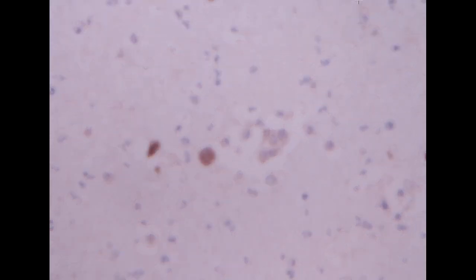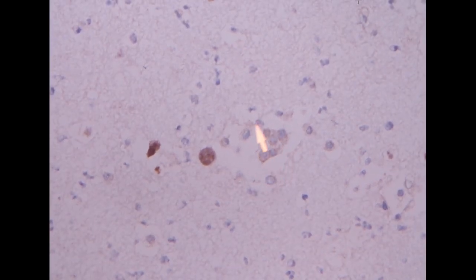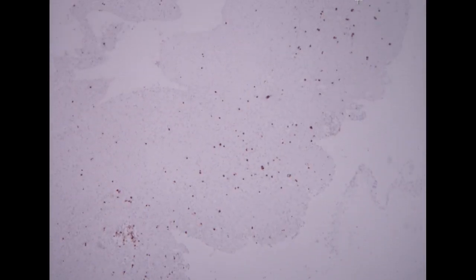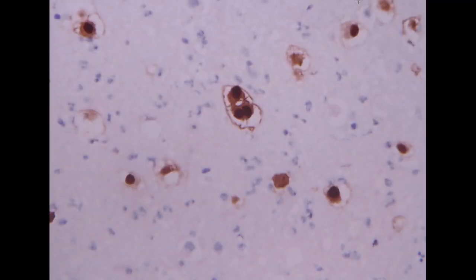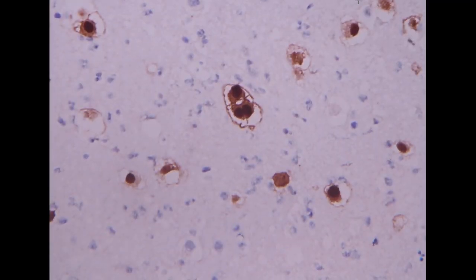And there were other clusters in the background which stain negative, which are more likely to be mesothelial cells, so we also do a keratin stain. For the keratin stain, indeed, there were also cells positive, because there should be mesothelial cells in the background.